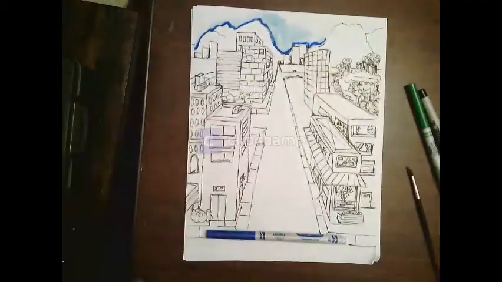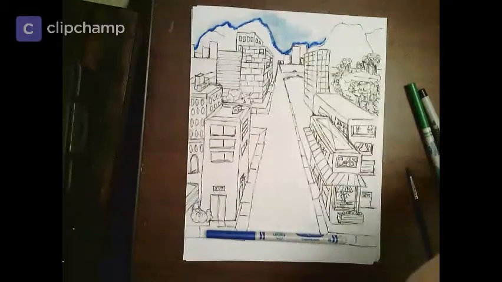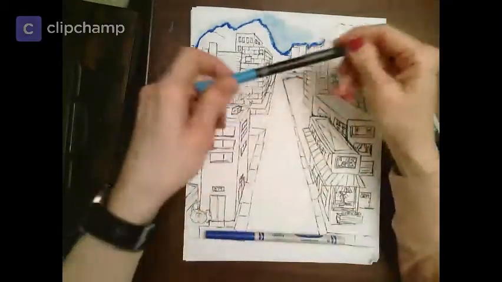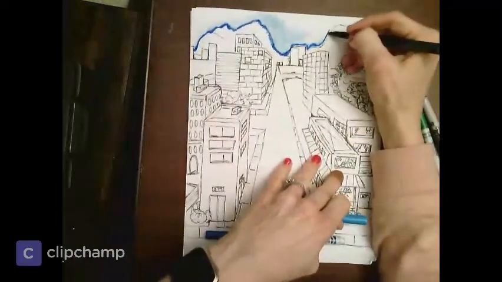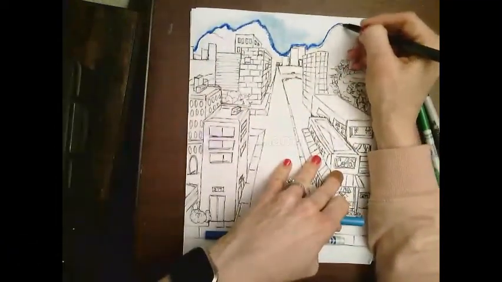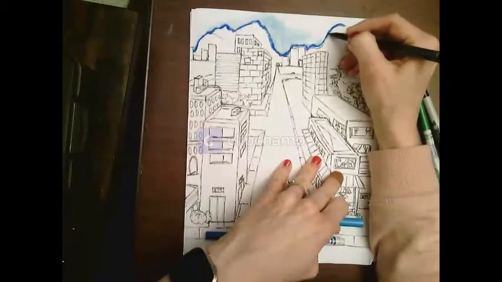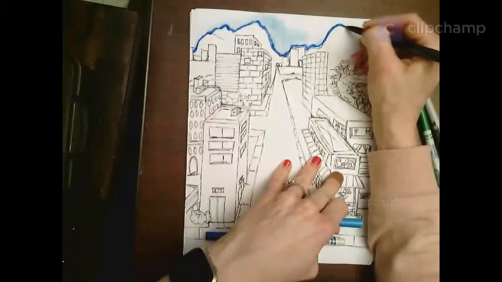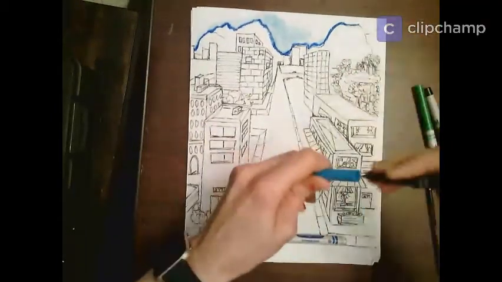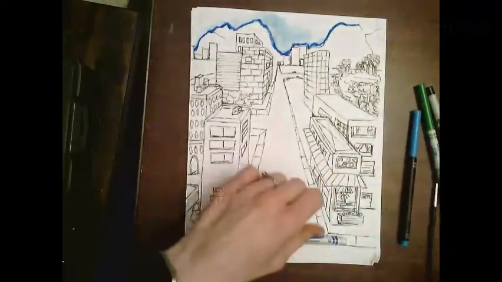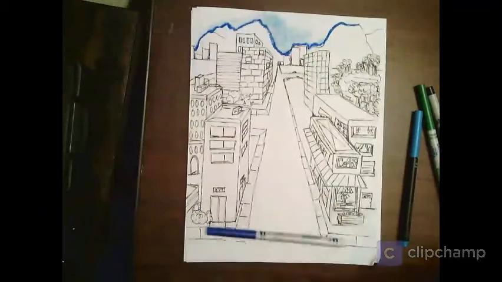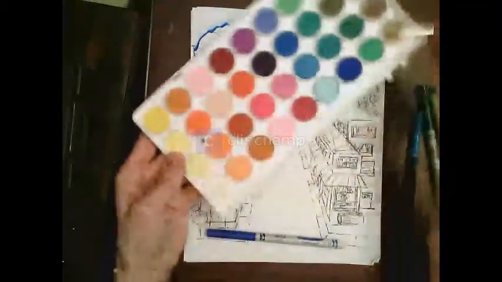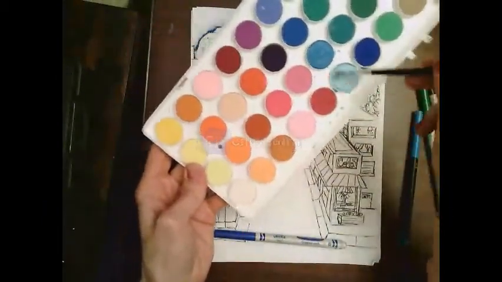If I wanted to outline with markers, but I don't want them to bleed, I can get non-washable markers like this and create an outline. And then I can watercolor next to them with some watercolor. So I'm using this tray of watercolors here, and I'm using this light blue.